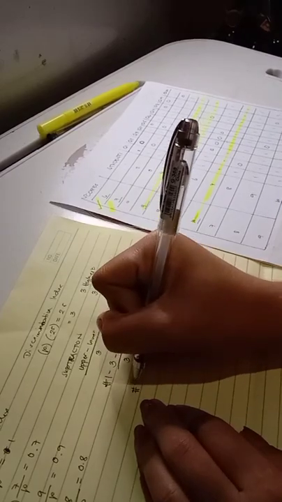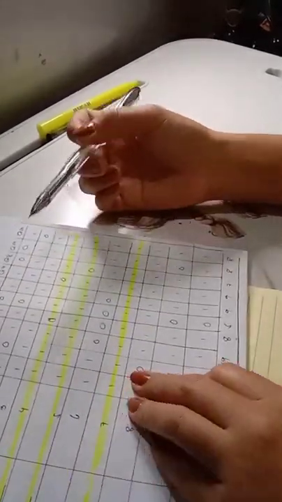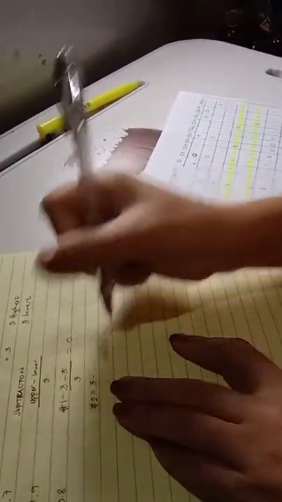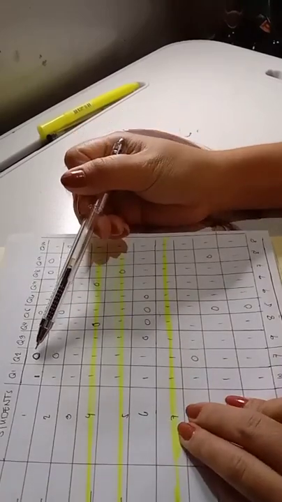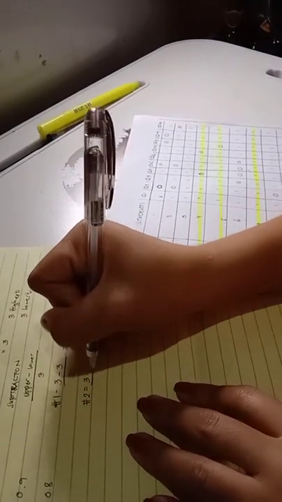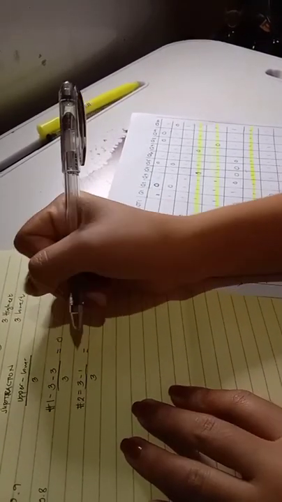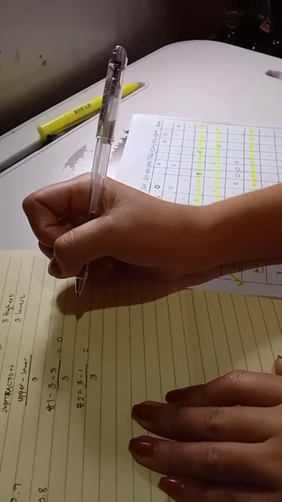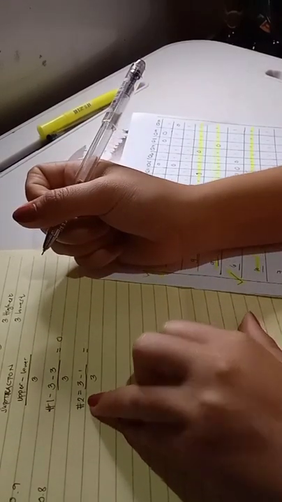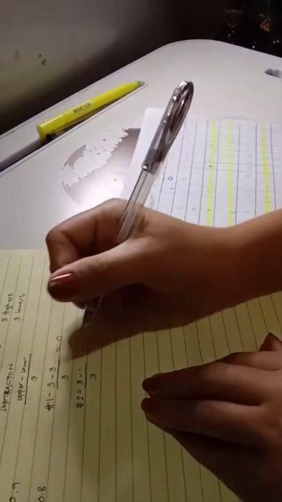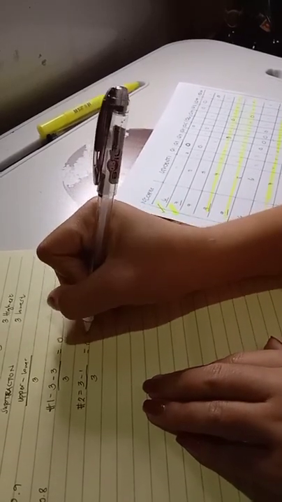In item number 2, in the highest scorers, 3 got the correct answer, and in the lowest scorers, 0, 0, 1, so 1 got the correct answer, divided by 3. 3 minus 1 is 2, and 2 divided by 3 is 0.66.